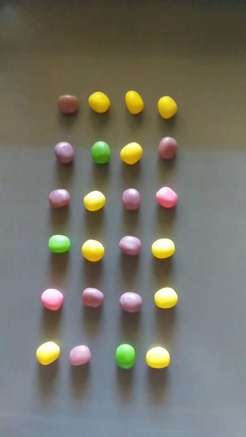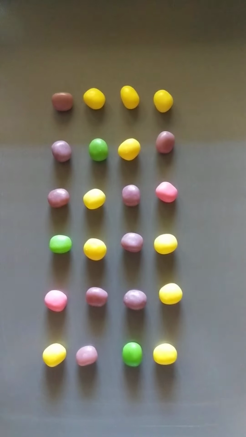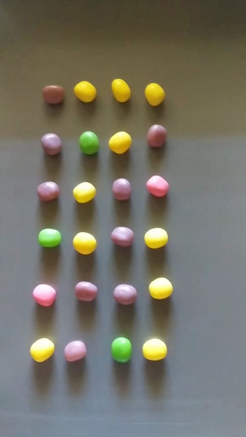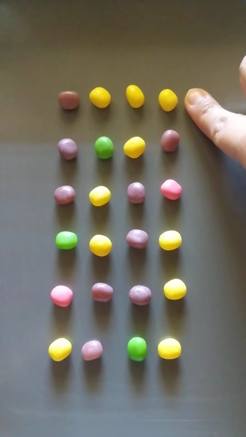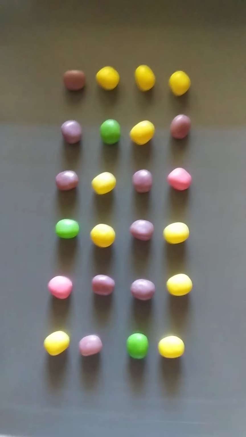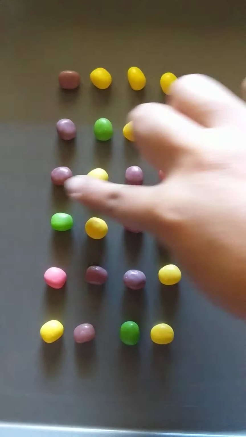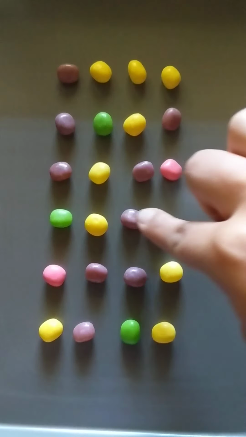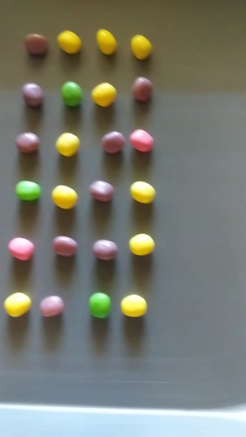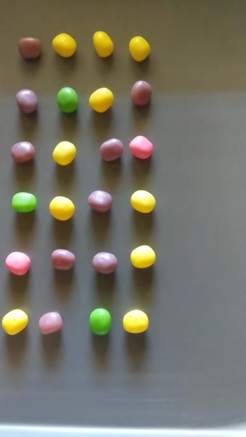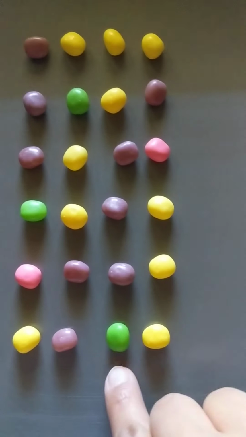Let's try another one. All right, guys, here is going to be our last example. Once again, we're going to start with our rows, and then we're going to count the number of jelly beans inside of just 1 row. So I have 1 row, 2, remember rows go across, 3, 4, 5, 6. I have 6 rows. Now, how many jelly beans do I have inside of 1 row? 1, 2, 3, 4.